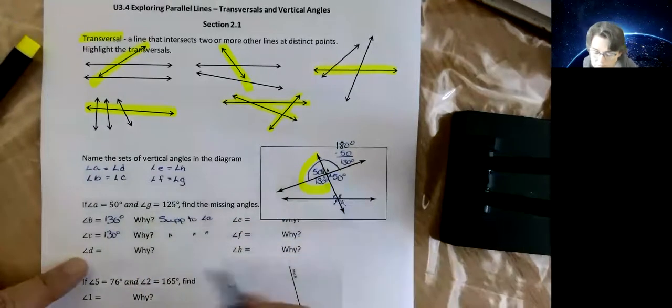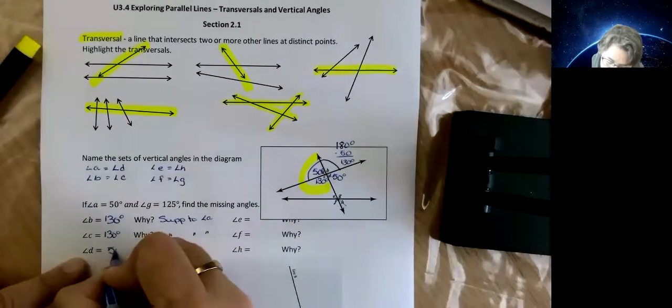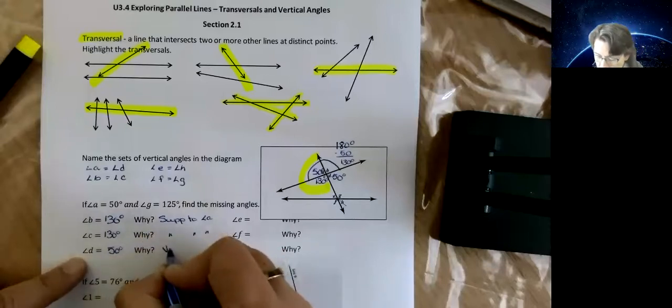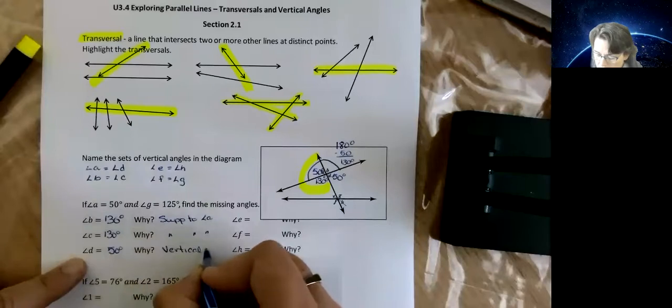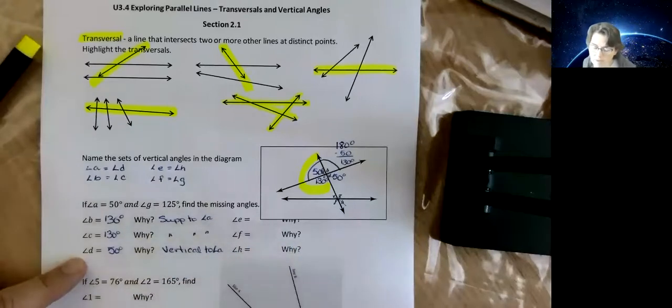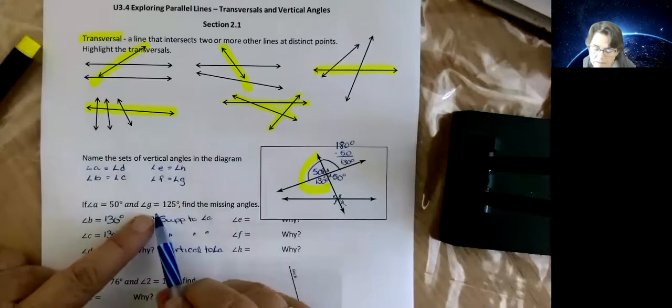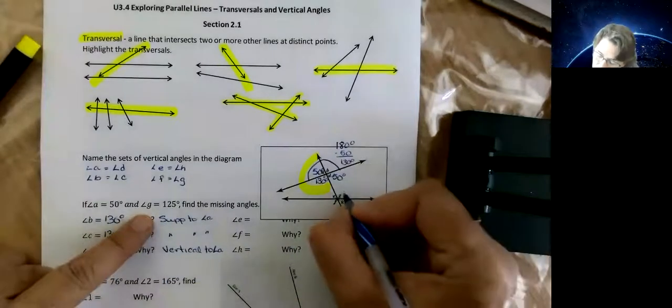And angle D is 50 degrees. It's a vertical angle. And I'm just going to put angle A in there. All right, now I said G is 125 degrees.